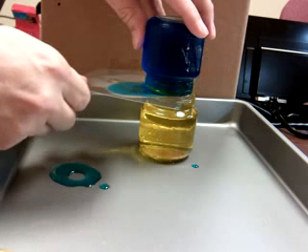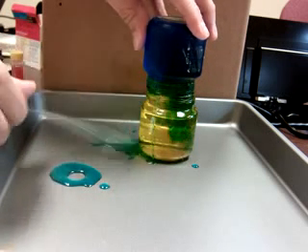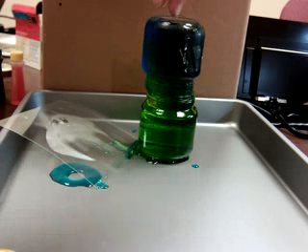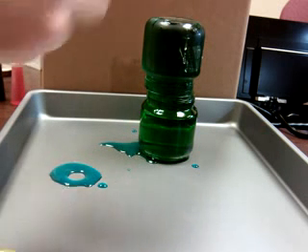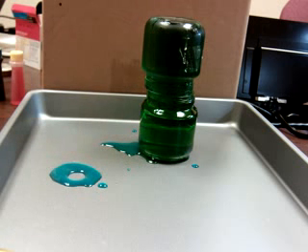Probably as you would expect. Yellow and blue make green. Okay, so the cold water is sinking to the bottom there.